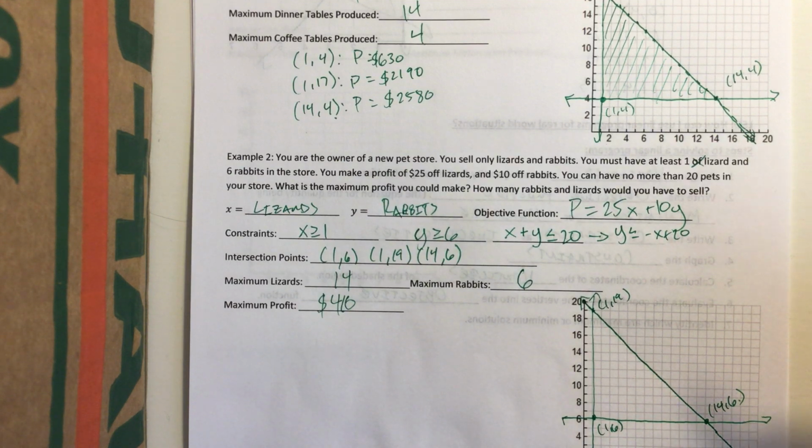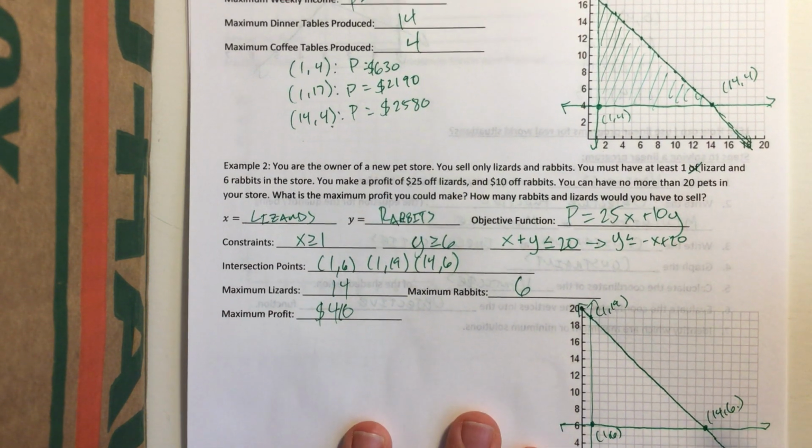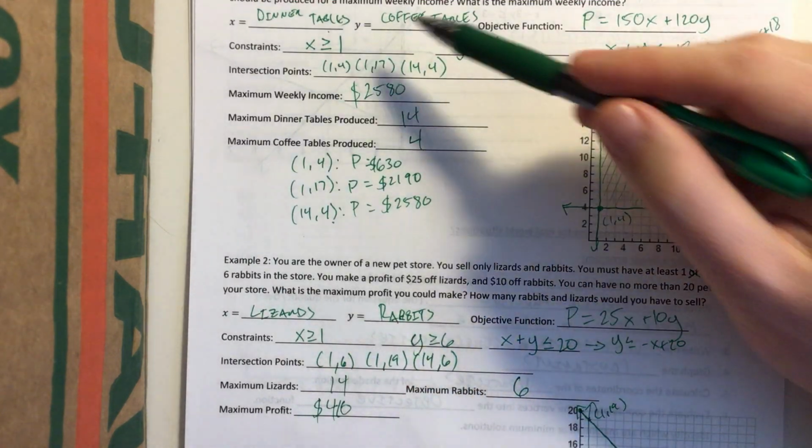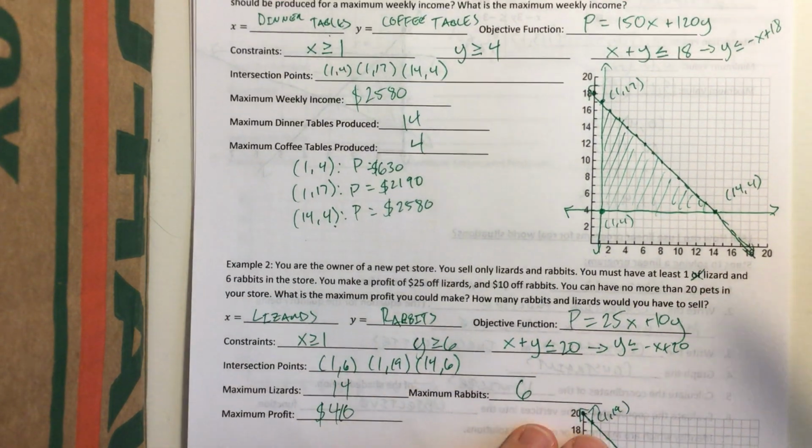Not a great business. All right, if you flip over, we only have one more example. And you might be thinking this seems kind of easy so far, at least with the constraints being pretty simple to find. This last example is kind of tough.